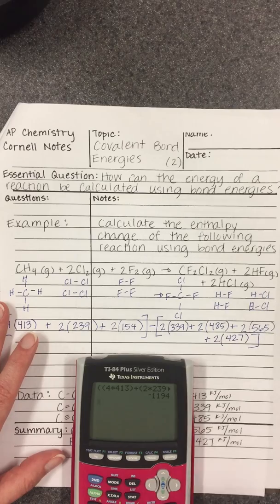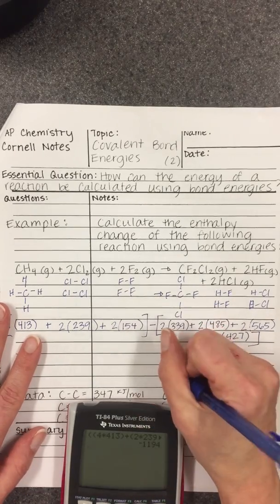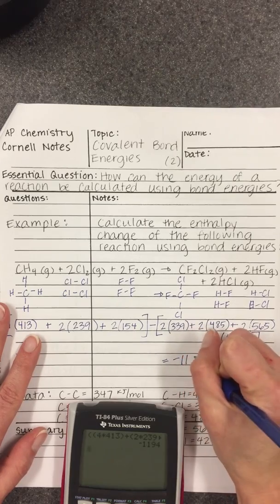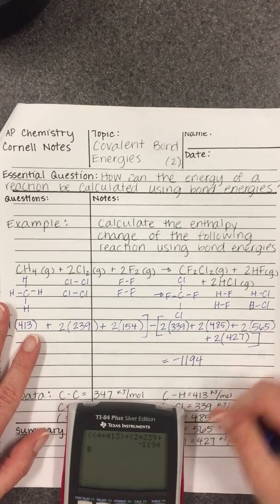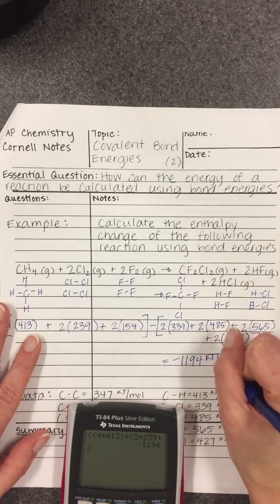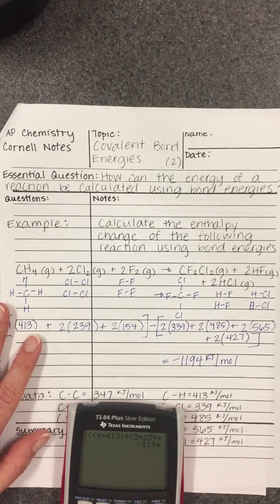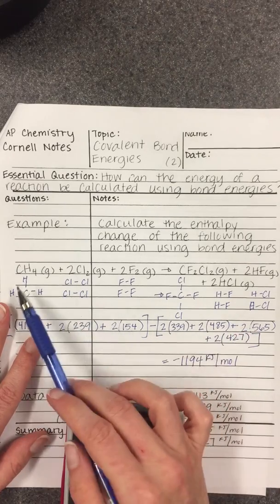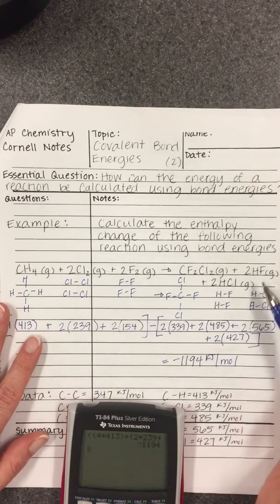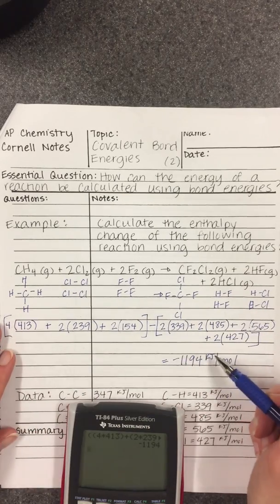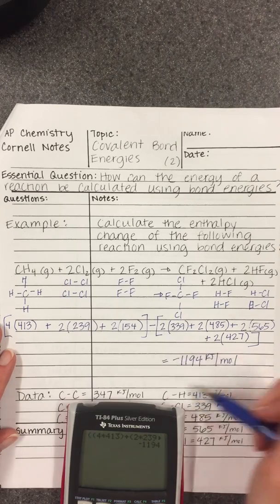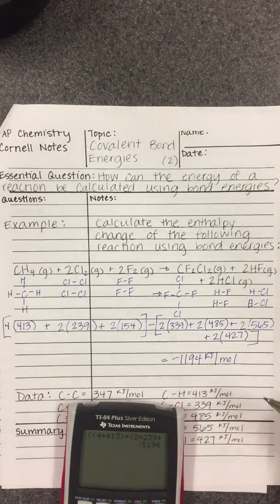There we go. And so the value that I got was negative 1,194. And the unit for all of these was kilojoules per mole. So for every mole of CH4 that goes through this process, negative 1,194 kilojoules is going to be released. So that makes this an exothermic reaction, right? We have a negative enthalpy value into the surroundings.